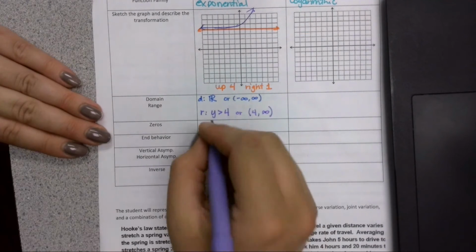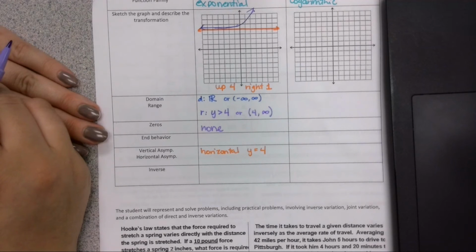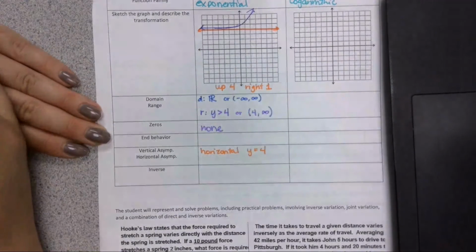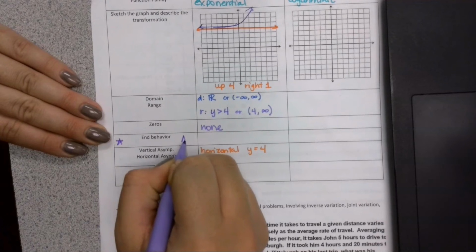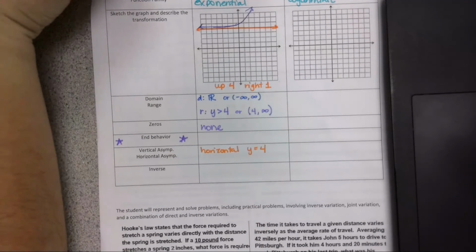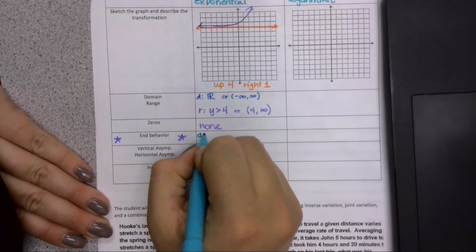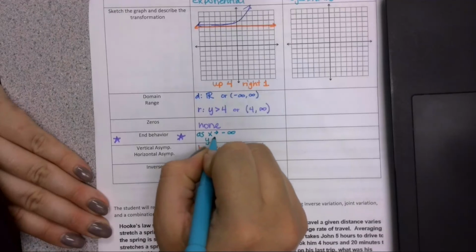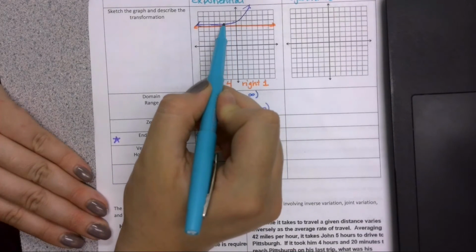There are no zeros for this particular exponential function. Sometimes there will be. Just be on the lookout for where it crosses your x-axis. End behavior is a super big one for exponential and logarithmic functions, so please make sure you know end behavior. You're going to get asked one of two things. As x is approaching negative infinity, what is y approaching? Take a second and look at the left side of our graph.